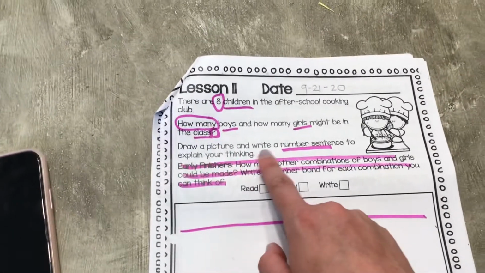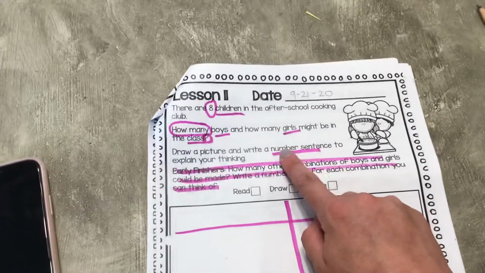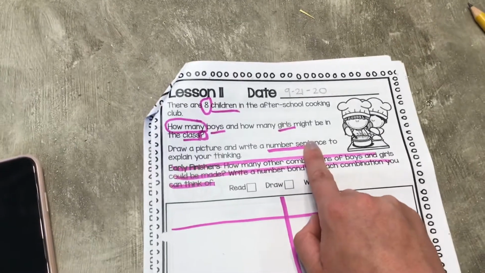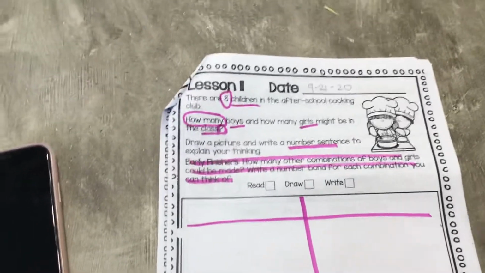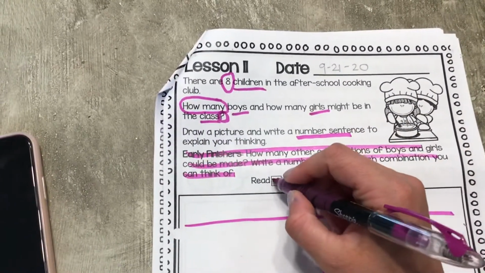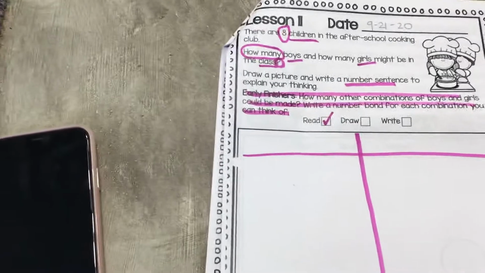Draw a picture and write a number sentence to explain your thinking. Okay, so we must see a number sentence. All right, if you've done this, go ahead and put that check in your read box. When you're ready, press play and let's go on to our drawing.